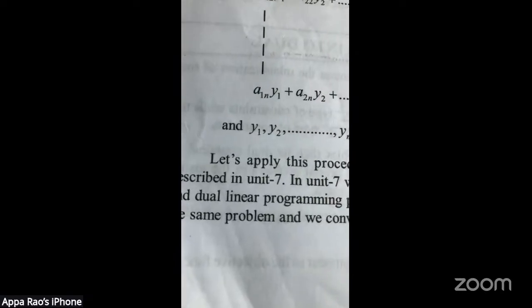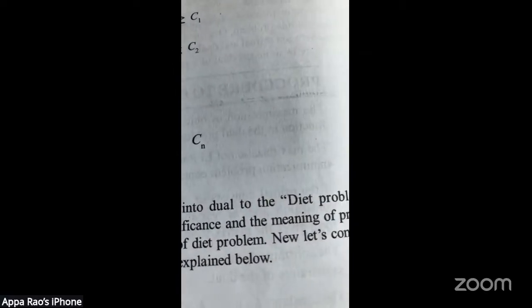So let's apply this procedure of converting primal into dual to the diet problem, described in unit 7.